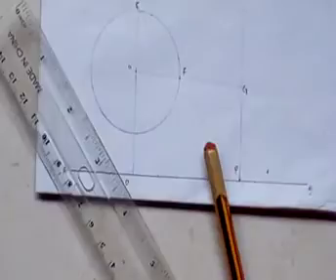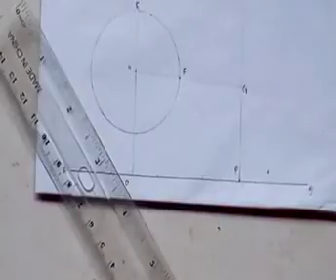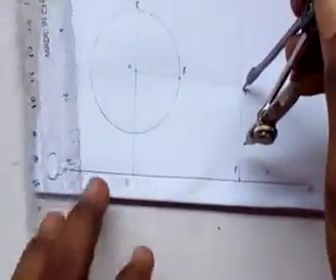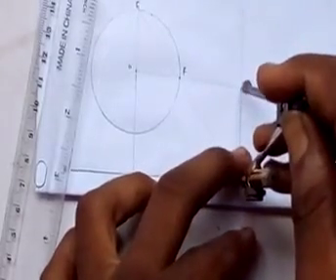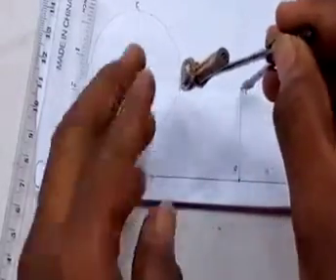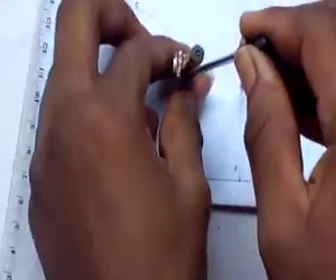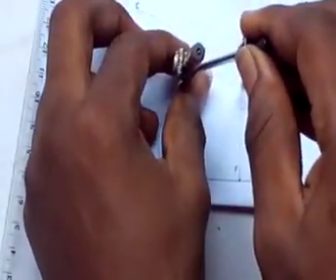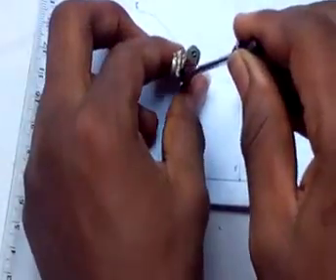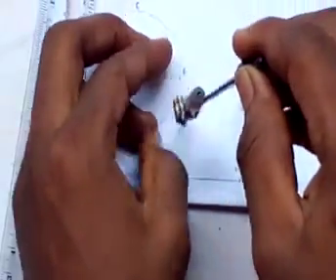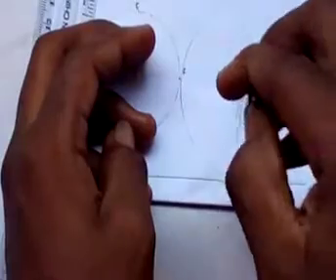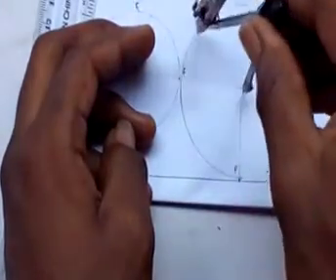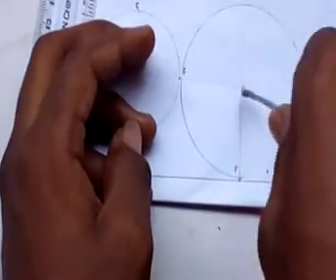Now with center G and radius GP, you draw the required circle. So this is the required circle drawn with center G and radius GP. Just extend it and draw the required circle. You can see that this actually passes through it. So basically, here we go. So you draw the required circle. So this circle is a circle that touches a given line at a point and a given circle.